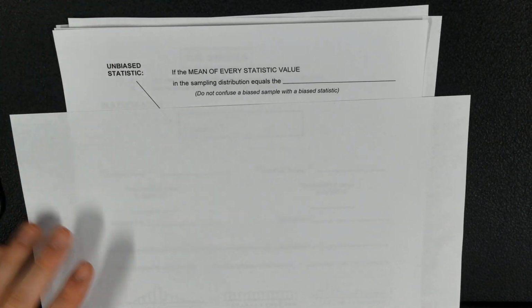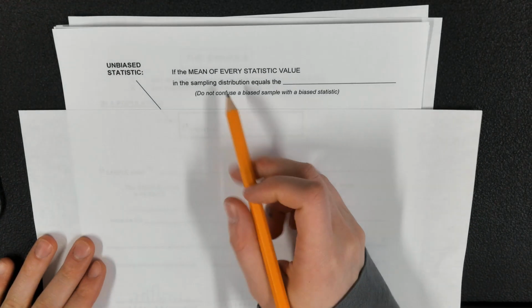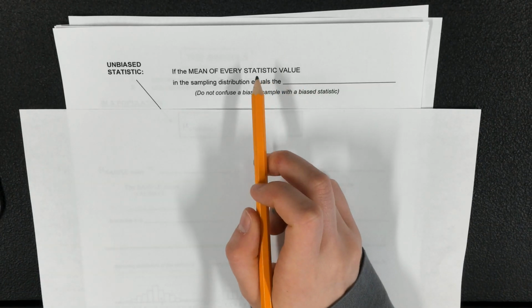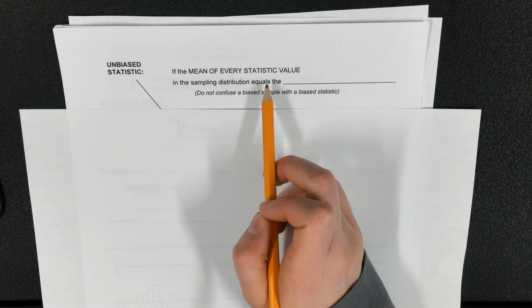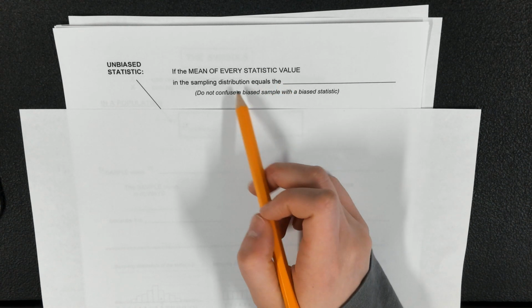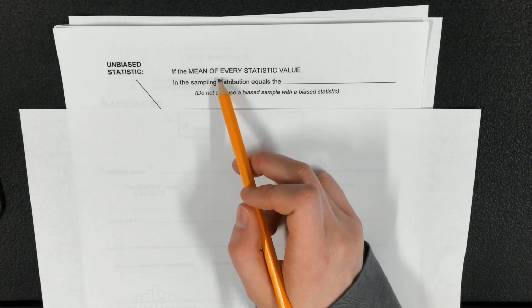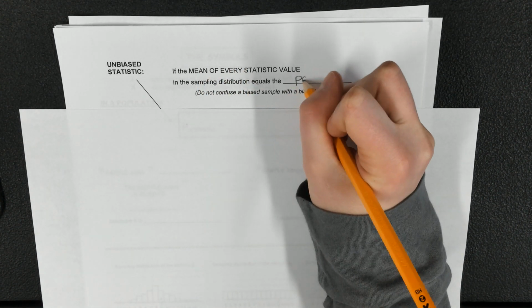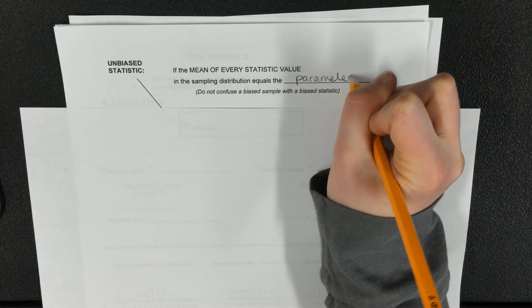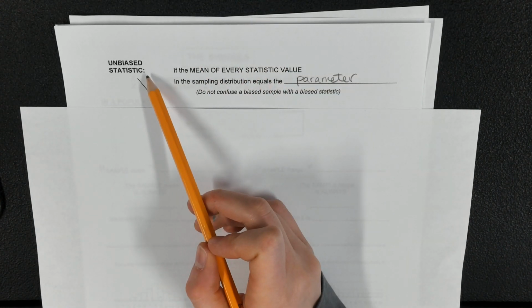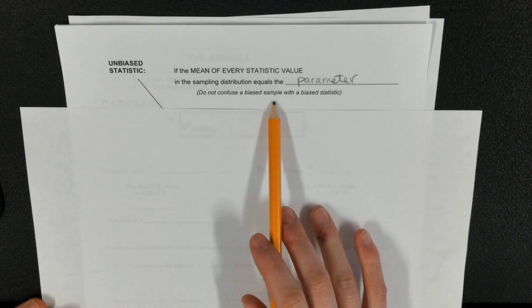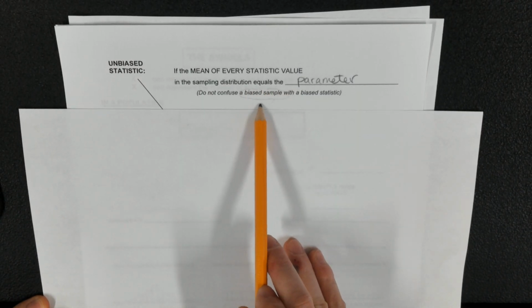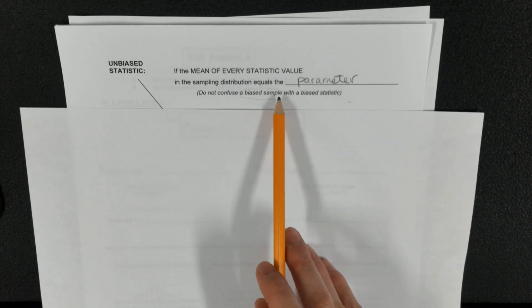An unbiased statistic: if you took the mean of every possible statistic value, put all of those on a sampling distribution, and the mean of your sampling distribution equals the parameter, you have an unbiased statistic. Way back long ago we talked about biased samples. We are not talking about the same thing right now. A biased statistic is different than a biased sample.